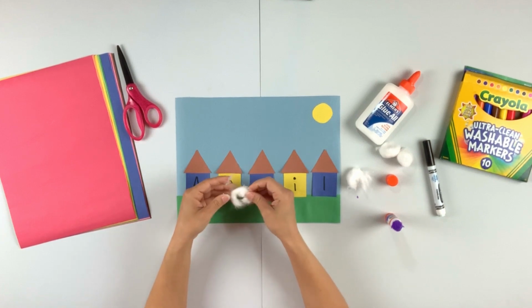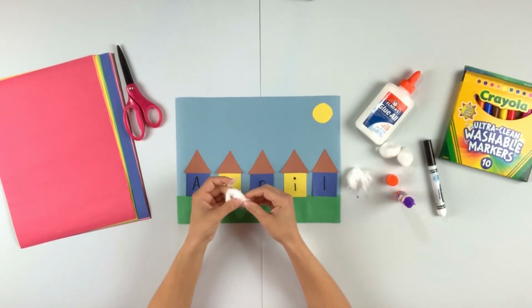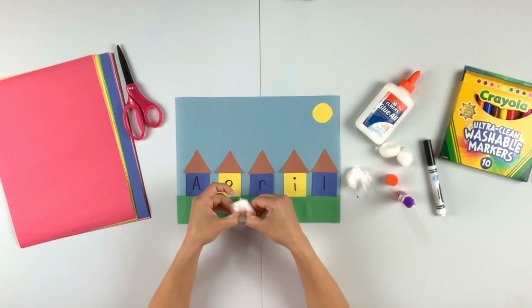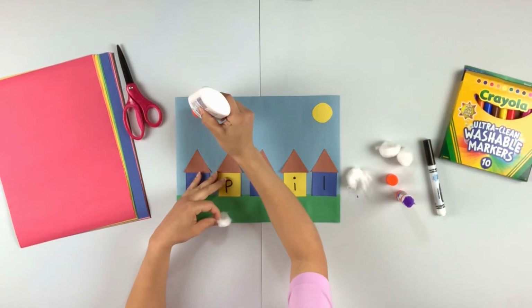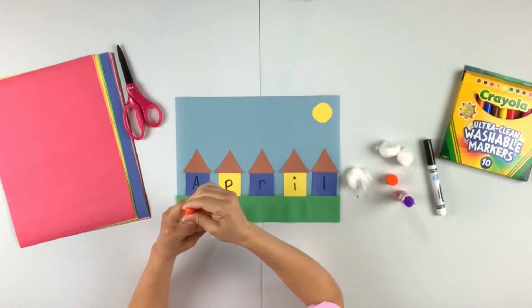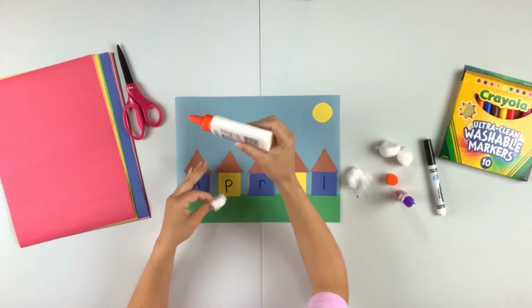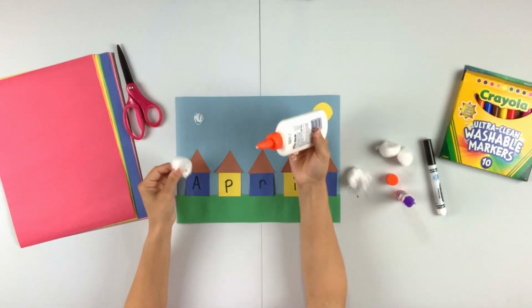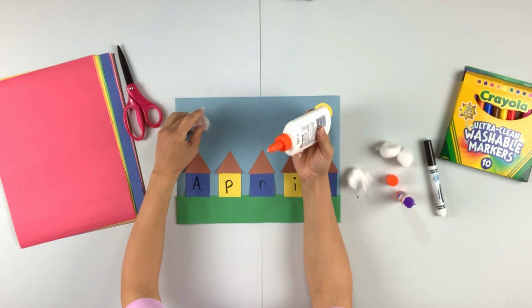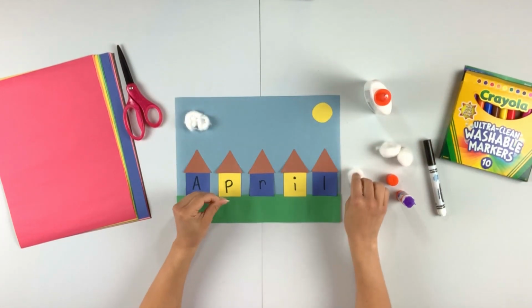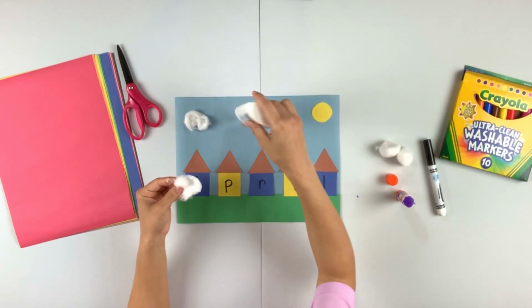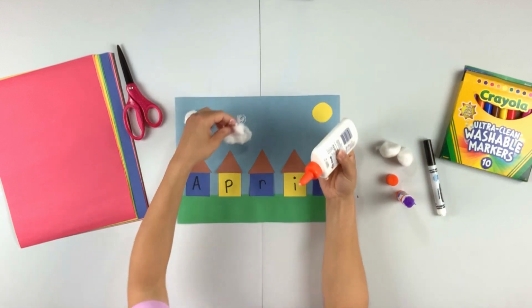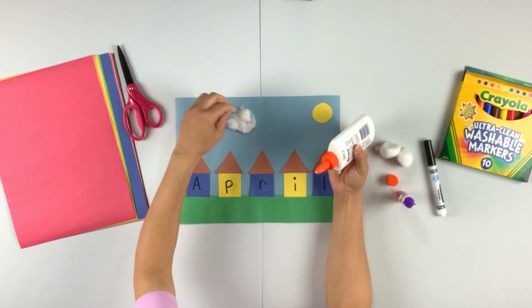There we go. And then I'm going to use my liquid glue. If I use my stick glue, it won't stay very well. So I'm going to shape my clouds however I want them. There. And then I'll put a little liquid glue on my paper. There we go. And I'll glue my cloud down. Perfect. Okay, I think I'm going to add a few more clouds.